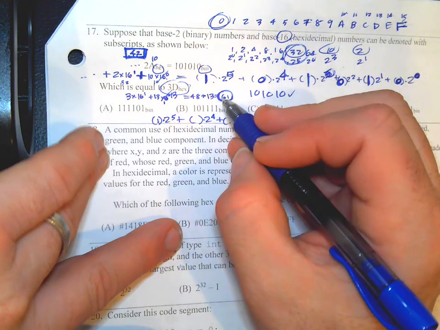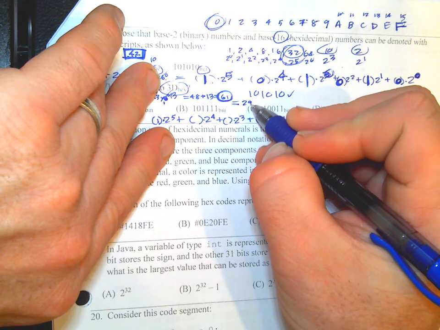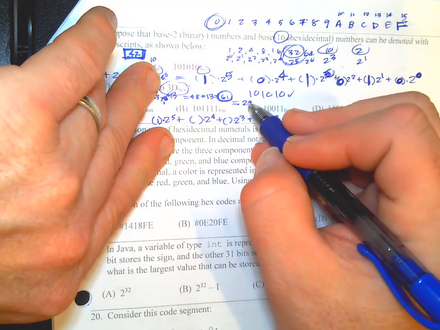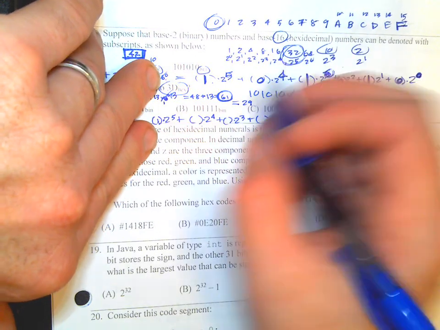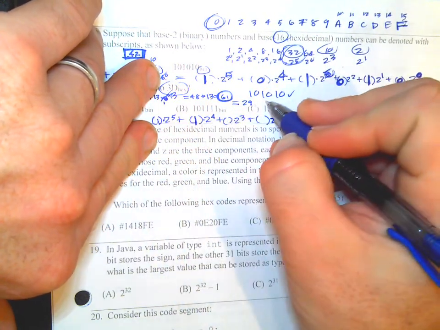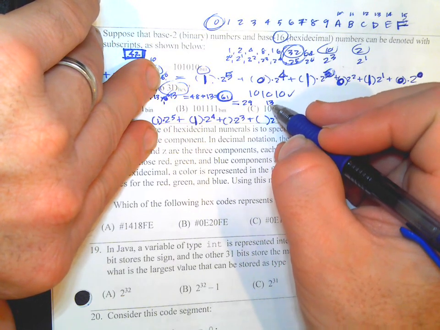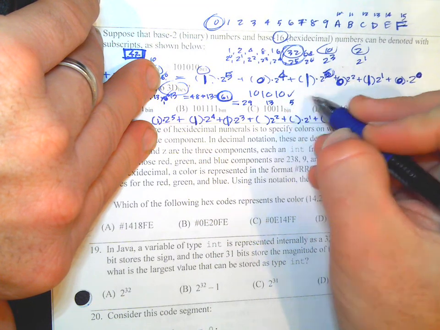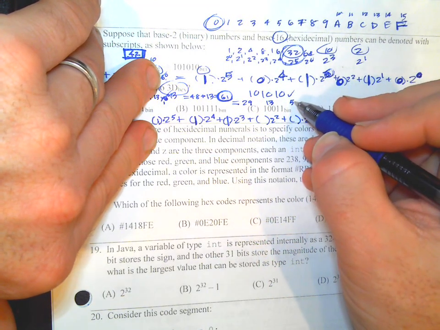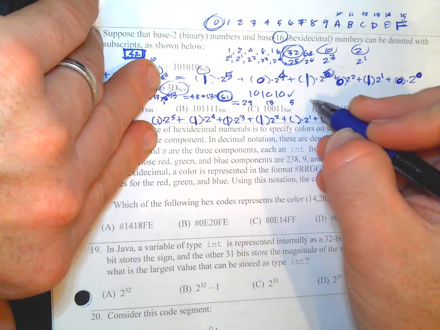Now, if you take 32 out of this, what's left? 29. So what's the biggest power of 2 you can get out of this? Well, that would be 16, 2 to the fourth. So we need one of those. So we take 16. Now we have 13. What's the biggest power of 2 that you can take out of 13? 8. So we need one of these. And then you have 5 left. Biggest power is 2 squared. So you need one of those. You take that 4 out, and then you have a 1 left.